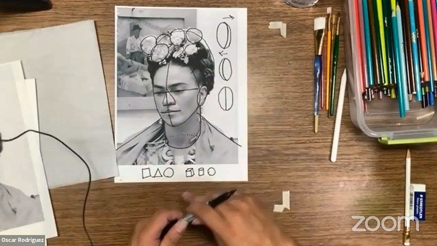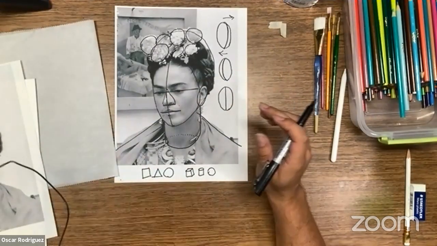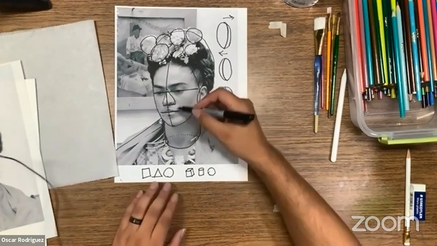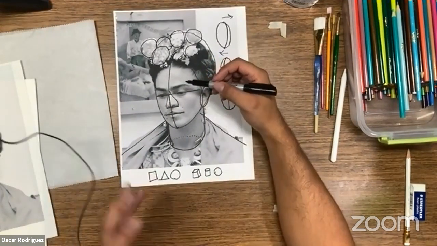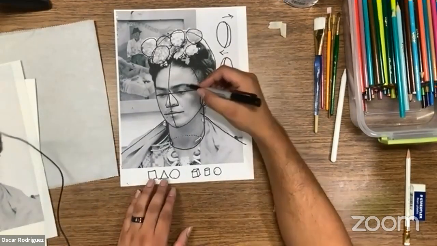But it's the same fundamental principle when you're actually looking at a portrait, at somebody. All right, so now the eyes are the most important part, like I mentioned before, of trying to capture someone's likeness.